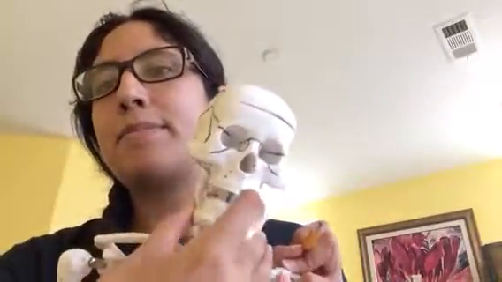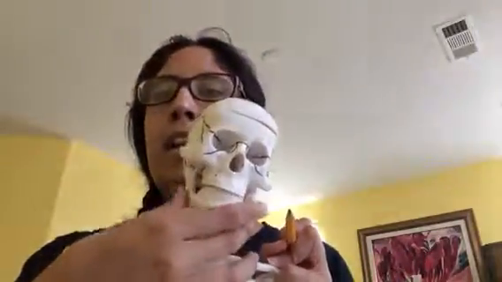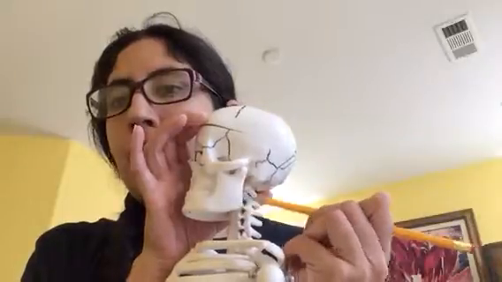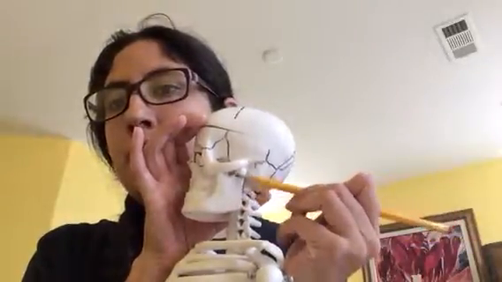And then we have the mandible. So this is the mandible here. And we have the body of the mandible, which is this part. We have the angle of the mandible, this part right here. And this is the ramus of the mandible.